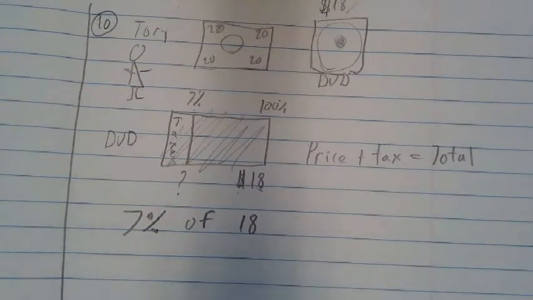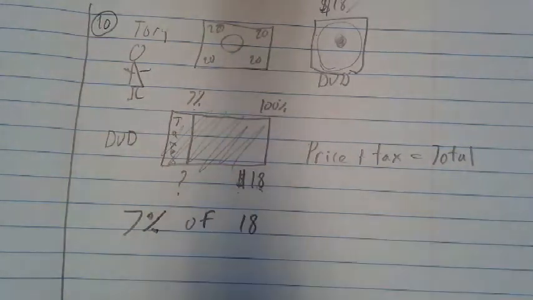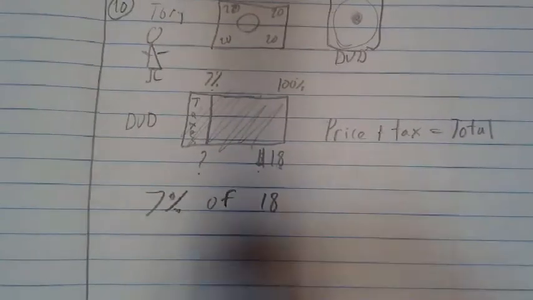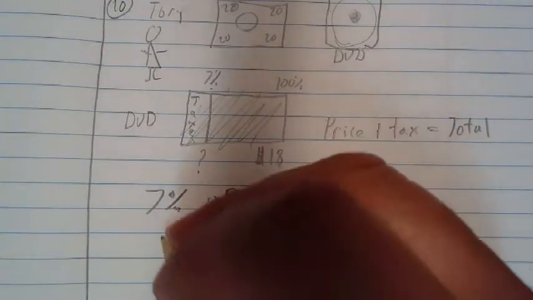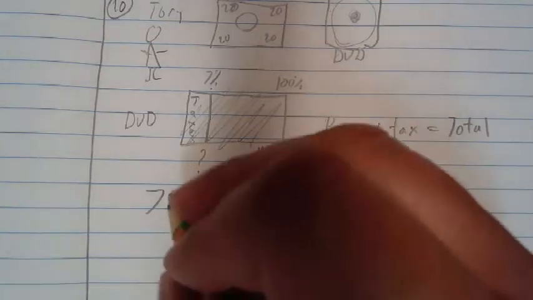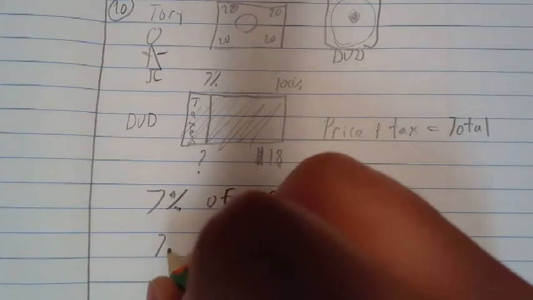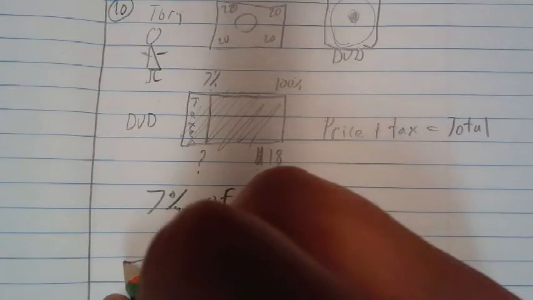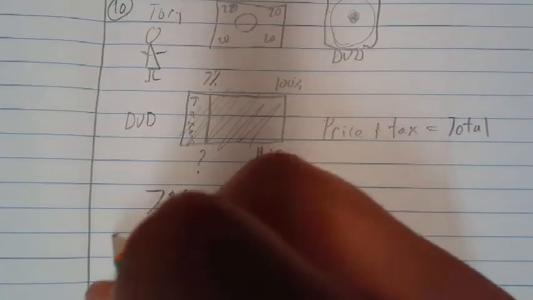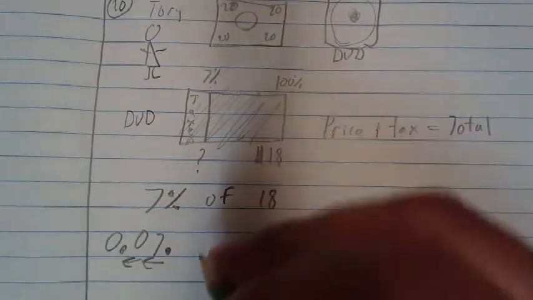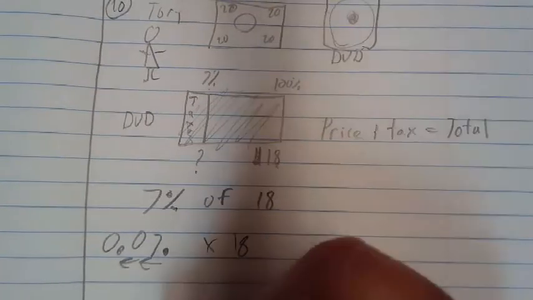When you go to the store next time, look at the receipt. It gives you a full price of everything you paid, how much it was. At the very bottom, it'll add the tax. Let's figure out the 7% of 18 first. Let's get that out of the way. All right. I'm going to go ahead and change this to a decimal number. There it is. 0.07 times 18. I'll write it a little neater.